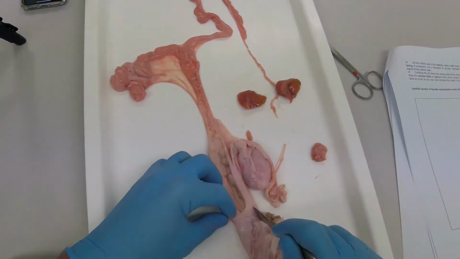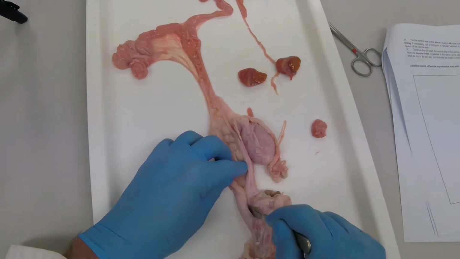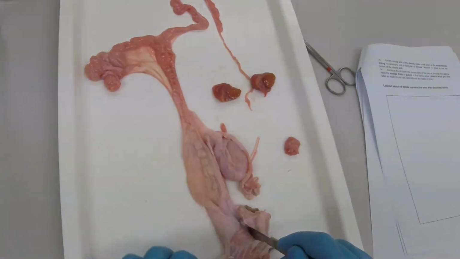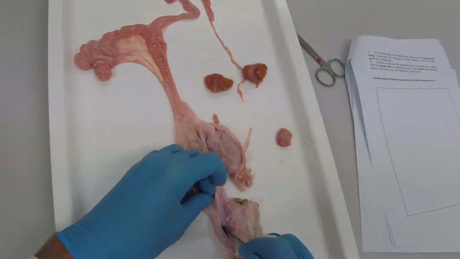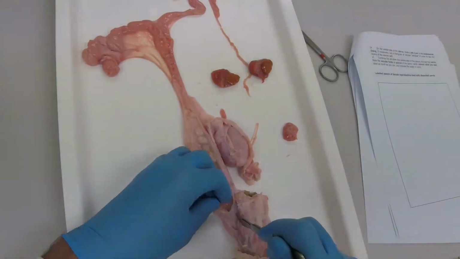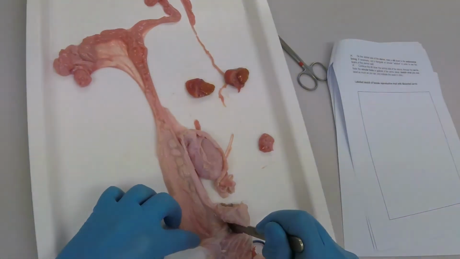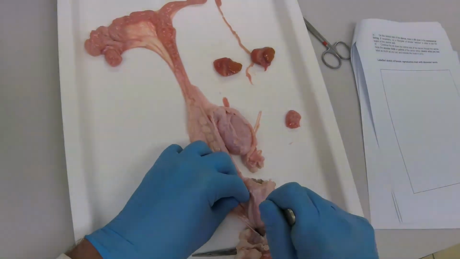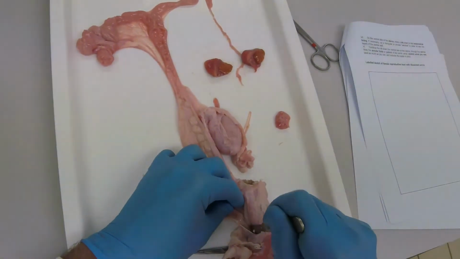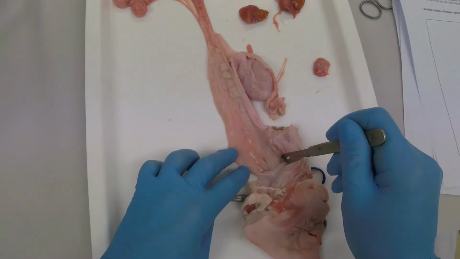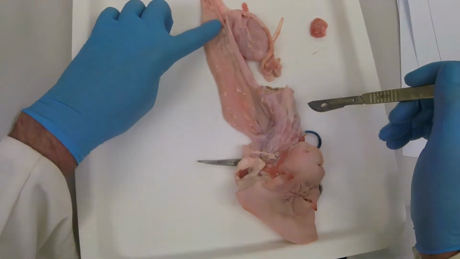Now, boars, male pigs, actually insert the tip of their penis into the annular folds at the start of the cervix, and the cervix actually locks onto the end of the penis. The end of the penis has what is called a corkscrew-like tip that enables the cervix to lock onto it, so the boar actually ejaculates into the cervix rather than into the vagina itself.